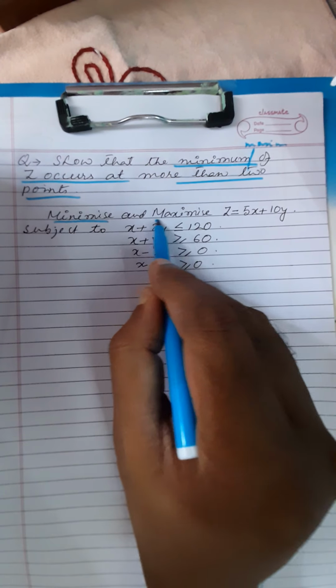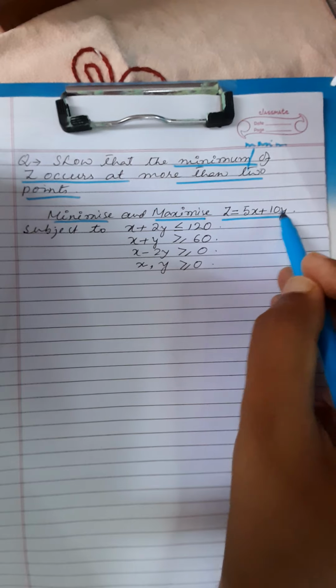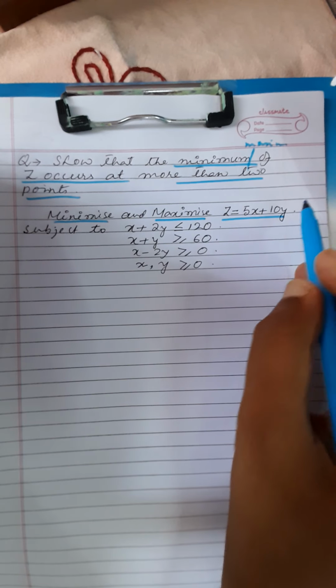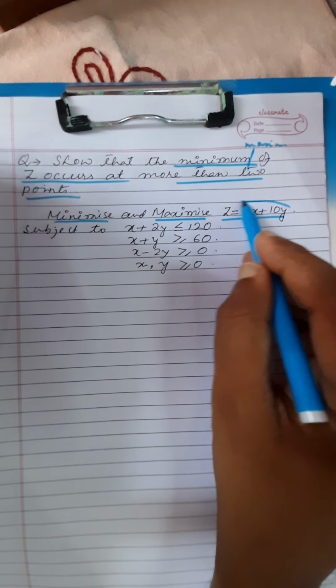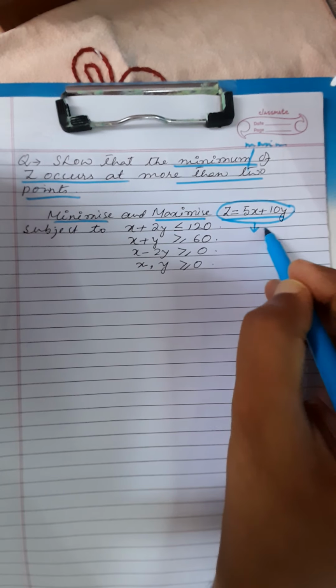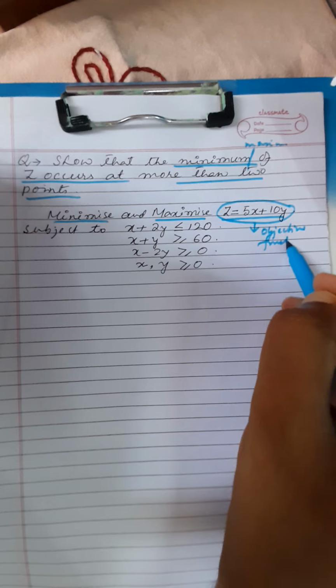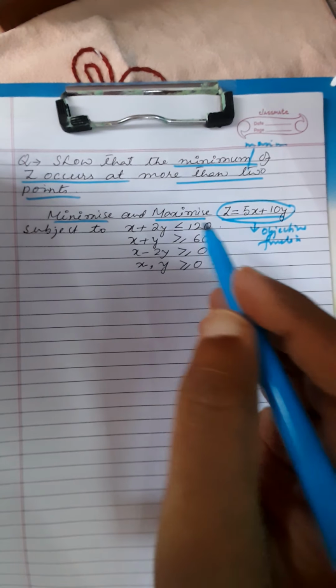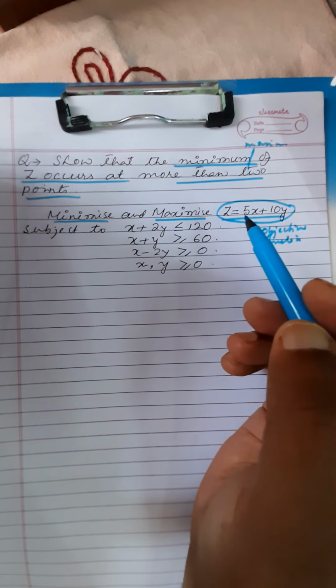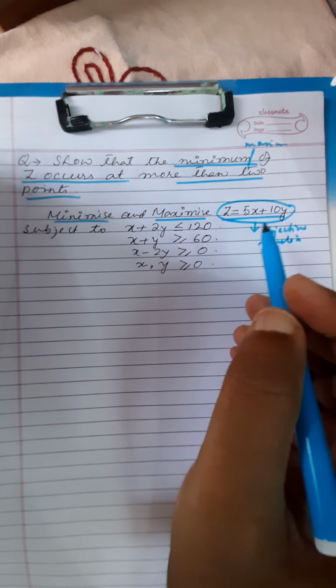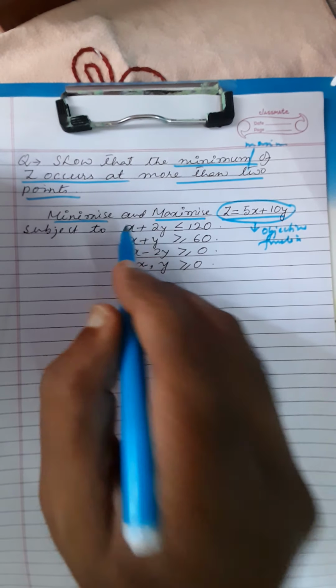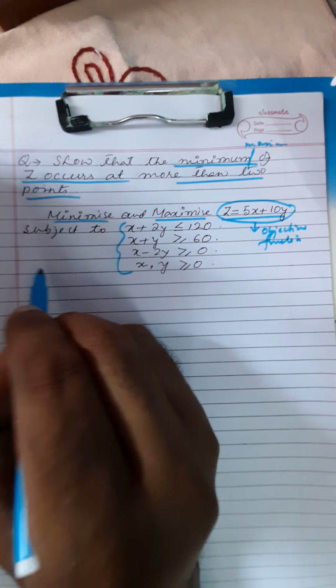Minimize and maximize Z equals 5x plus 10y. This is the objective function. We have to show that this objective function is maximized and minimized at more than 2 points, subject to the constraints.